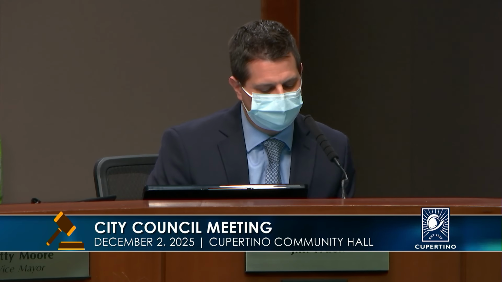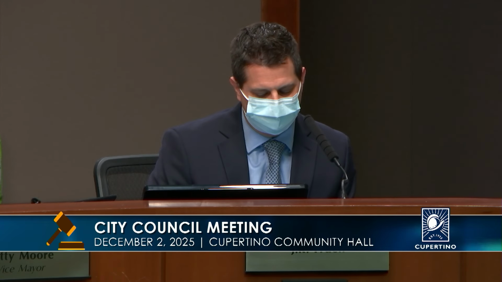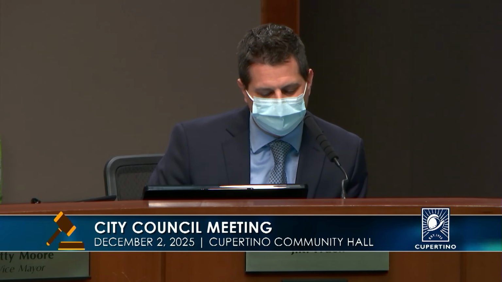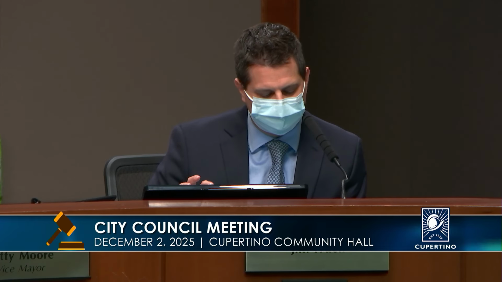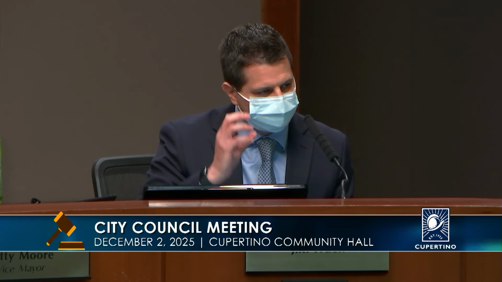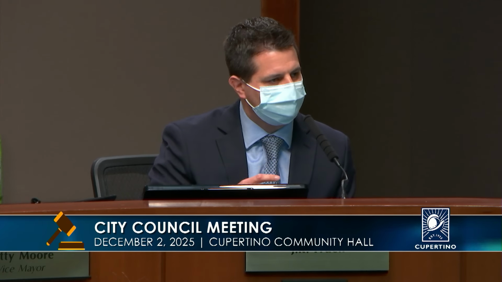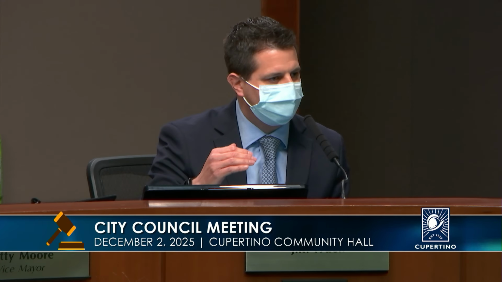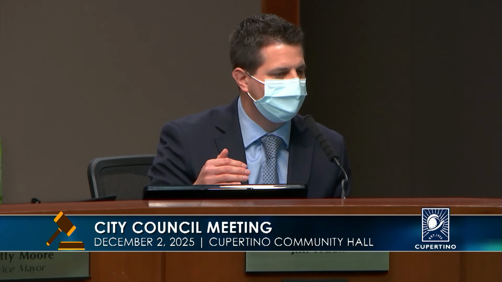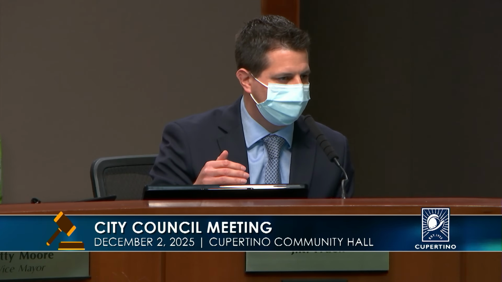I did want to also underscore that in addition to the site being in the housing element's site inventory, we have a separate strategy inside the housing element, on the policy side, about facilitating additional housing specifically for extremely low-income households.